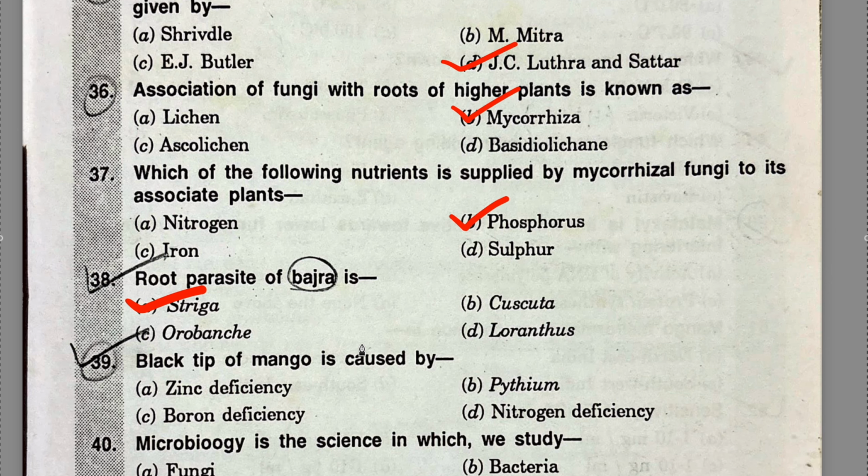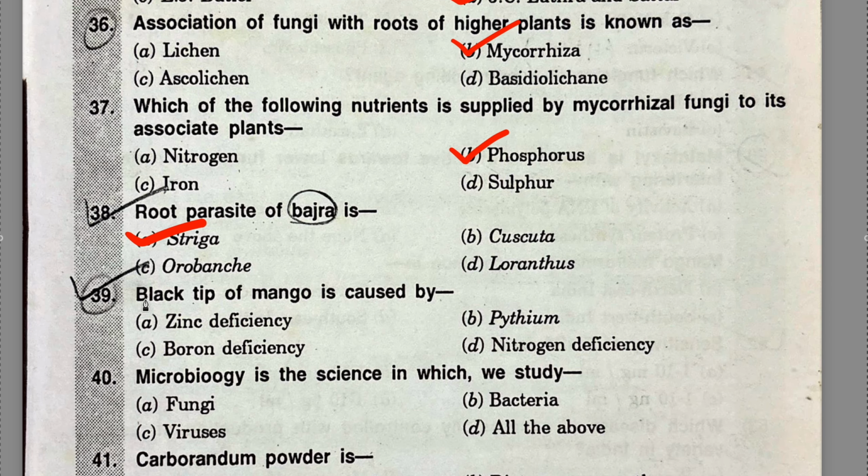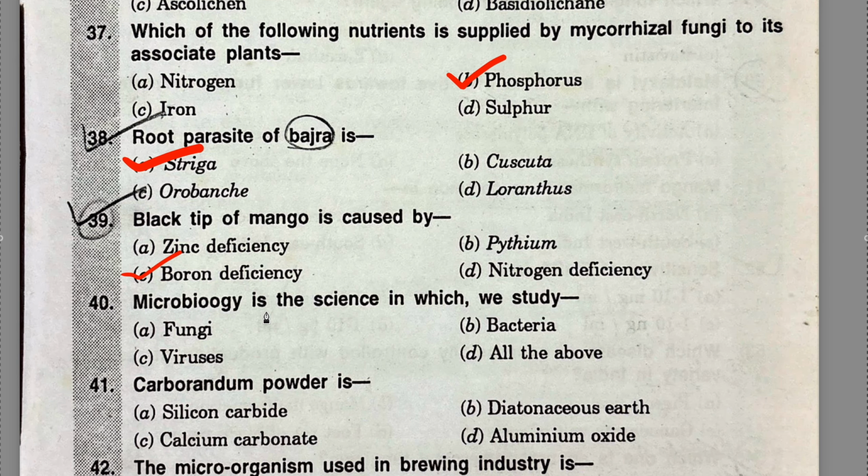Question number 39. Black tip of mango is caused by zinc deficiency, pythium, boron deficiency or nitrogen deficiency. Answer is boron deficiency. Question 40. Microbiology is the science in which we study fungi, bacteria, viruses, or all the above. Answer is yes, all the above.